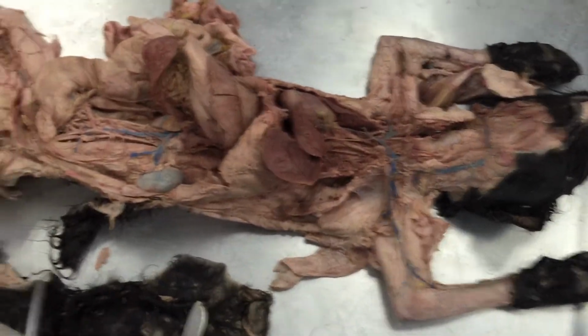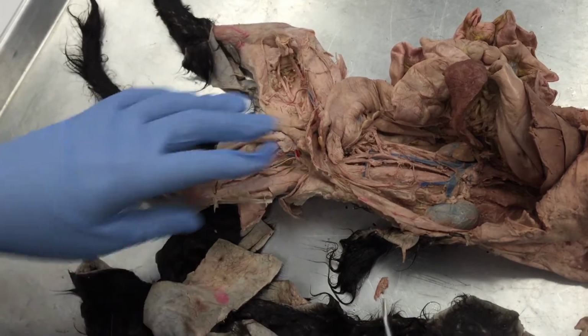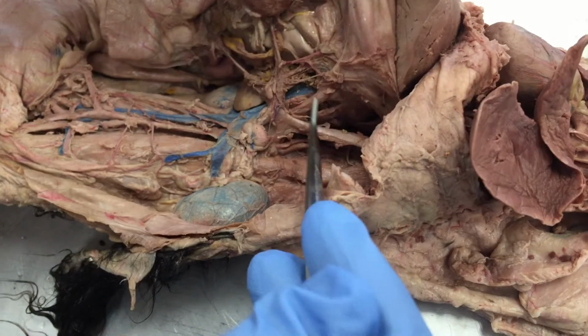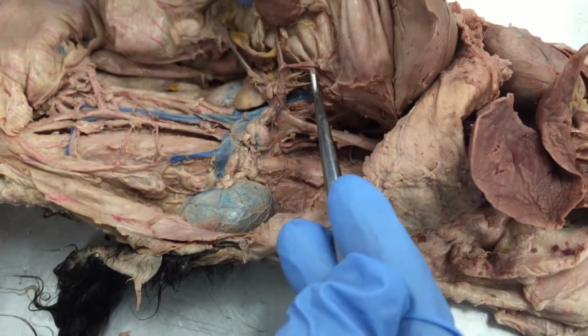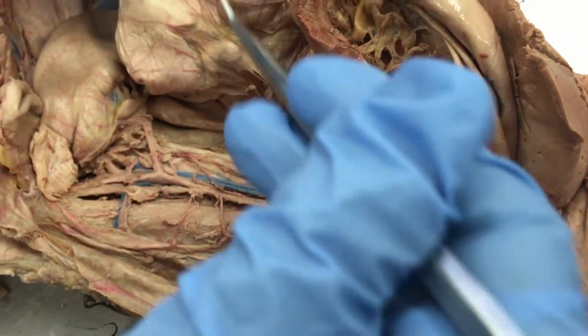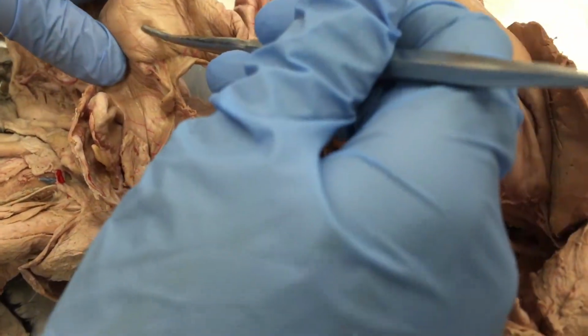Okay, this is Fadila Jabir, and I'm doing below the diaphragm arteries of the cat. So this is the descending aorta. The first branch from the descending aorta is the celiac trunk artery. The next branch is the superior mesenteric artery going to the small intestine. Then we have the inferior mesenteric artery going to the large intestine.